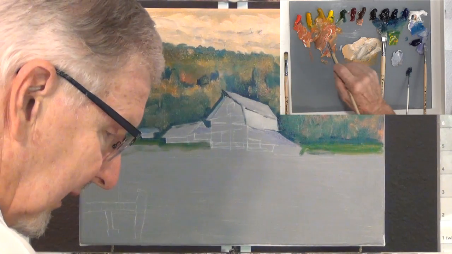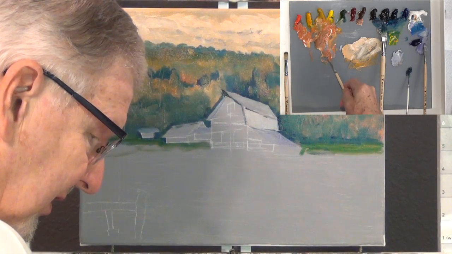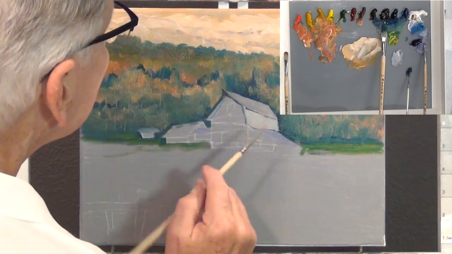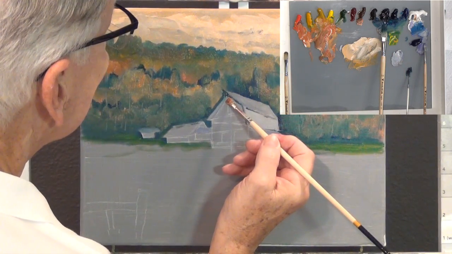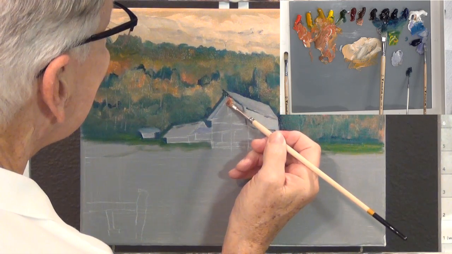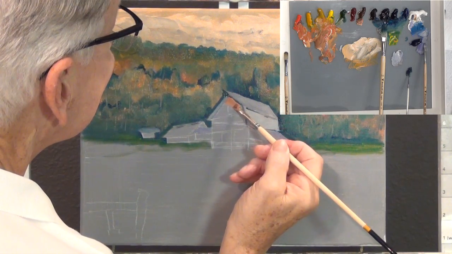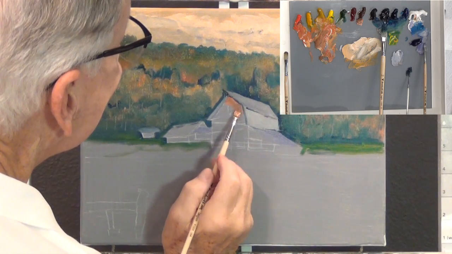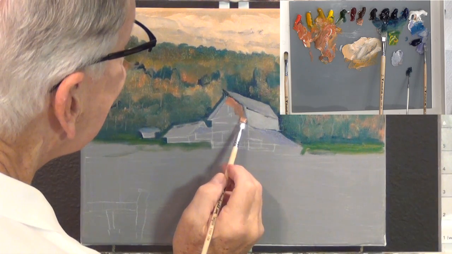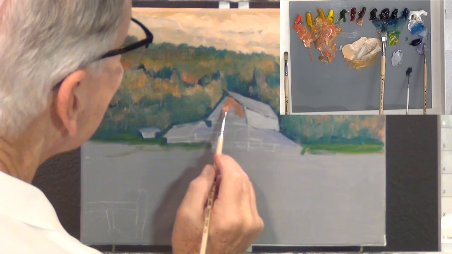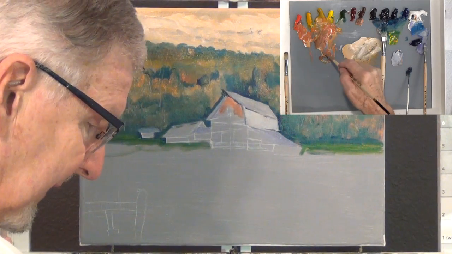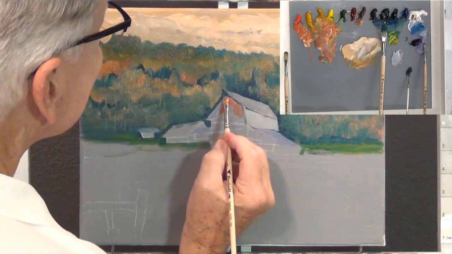Well, I got a lot of paint in that brush, which is probably good. I need to put more paint on my brushes. So I'm using dark sienna, some of this red color.